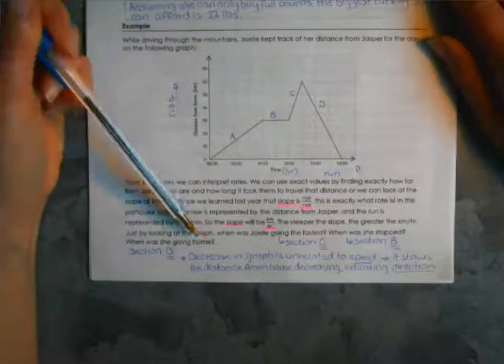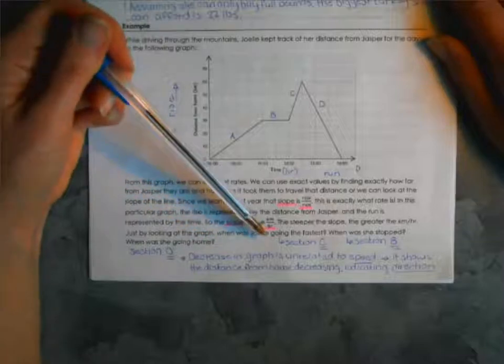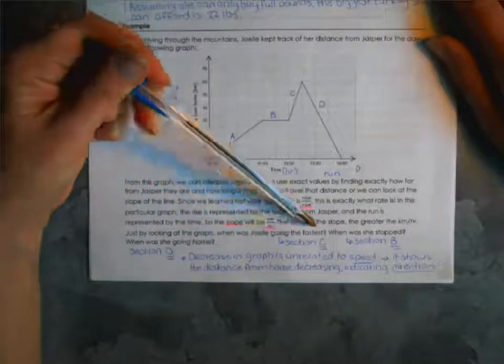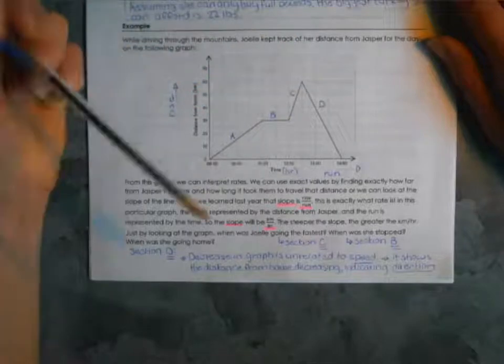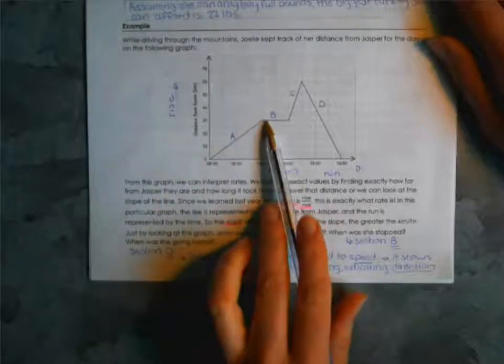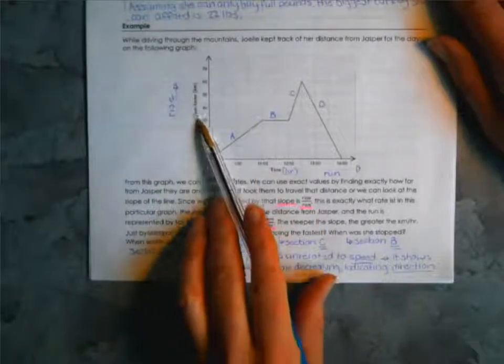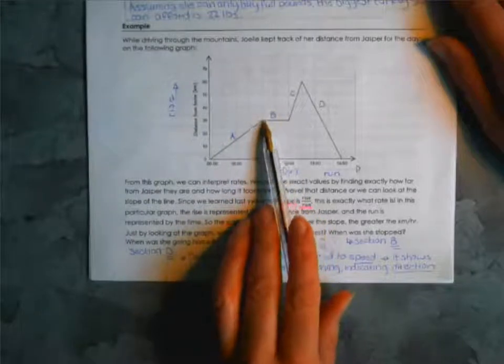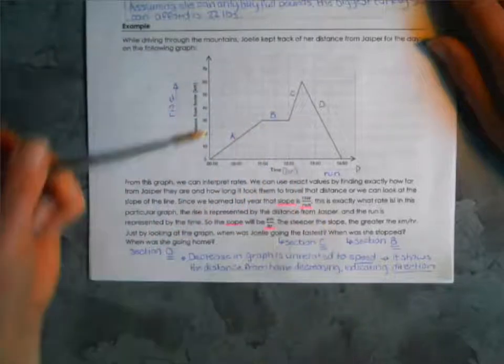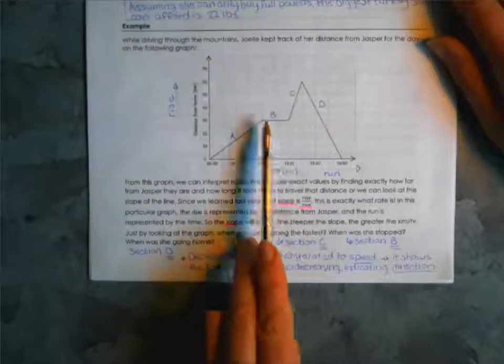So just by looking at the graph, not worrying about specific calculations, when was Joelle going the fastest? Well, we just kind of went over that. That would be section C. When would she be stopped? Well, the only place where you're stopped is where your distance is not changing over time, right? So in section B, there's no change in her distance. It's not going up or down as time is going by. So the flat section is going to be where she is stopped.